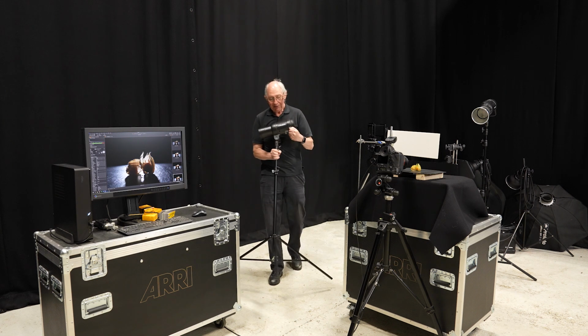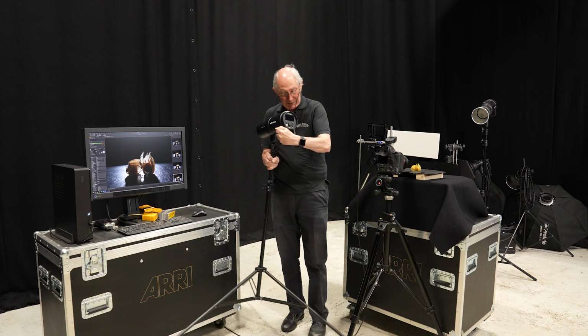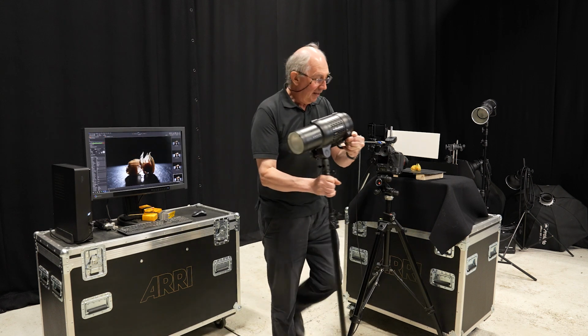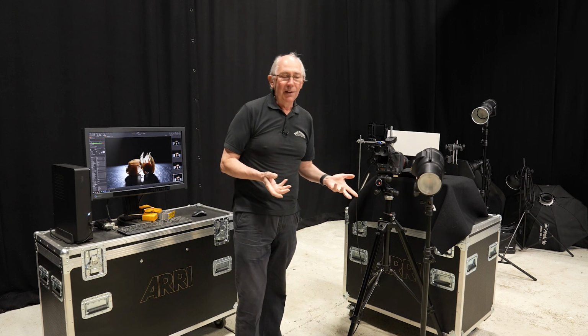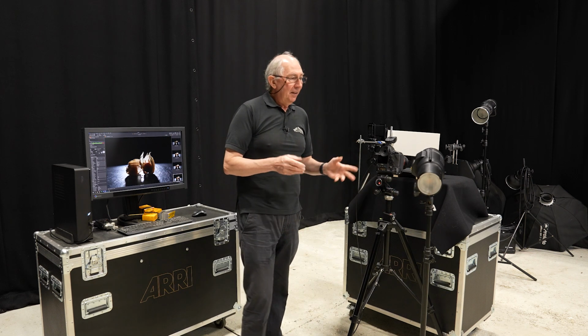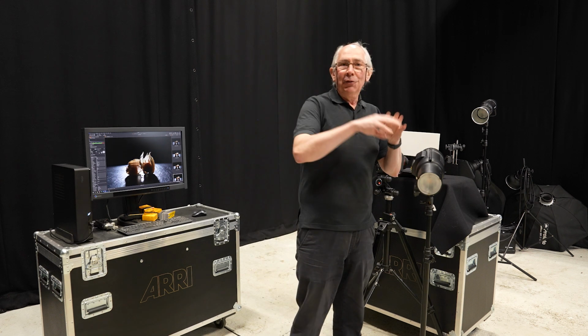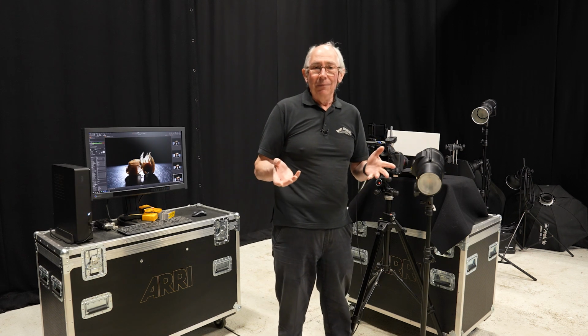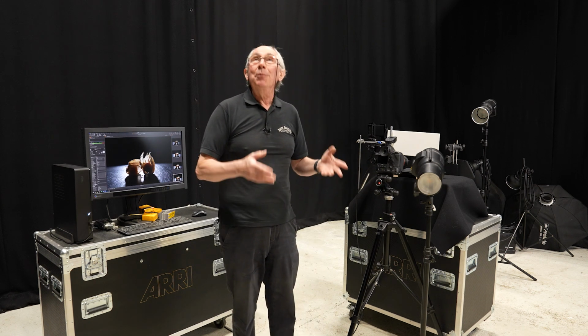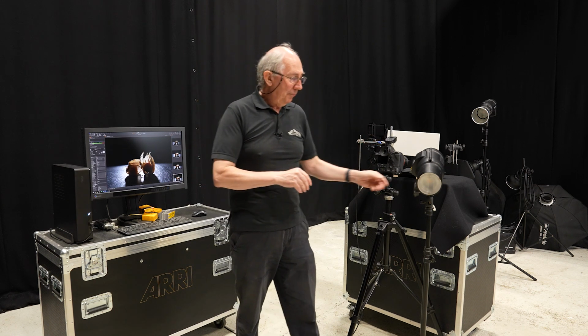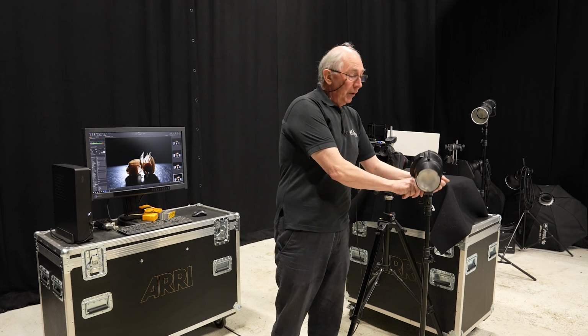Now the idea of setting up an omnidirectional light is that it's coming from everywhere and in effect nowhere at the same time. And the way you do that is use the actual space that you're in. Now if you're in a very small studio, it actually works better than a big one such as this. But it should still work in here anyway.